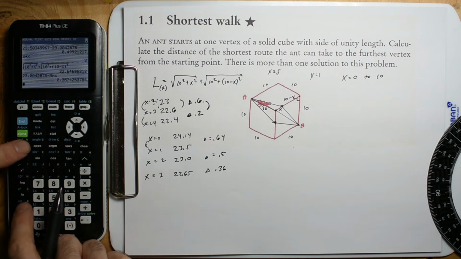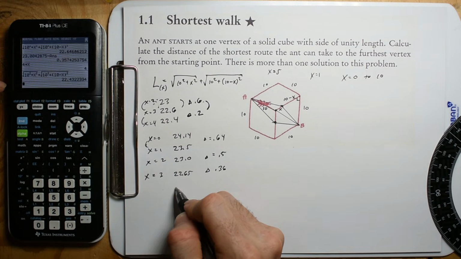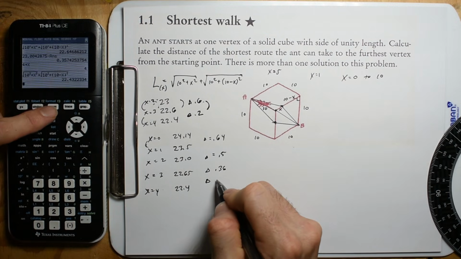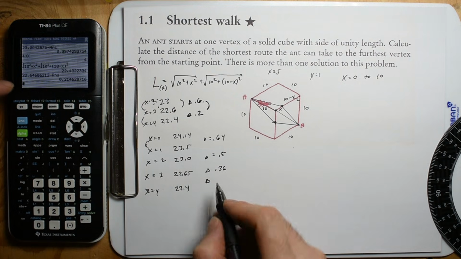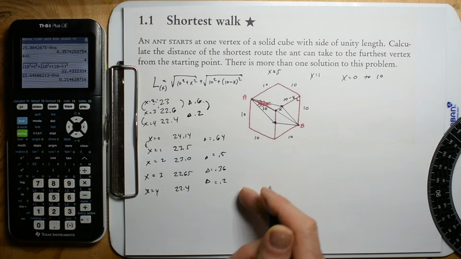Cool. When x is 4, we get 22.4, and our change is just 0.2.